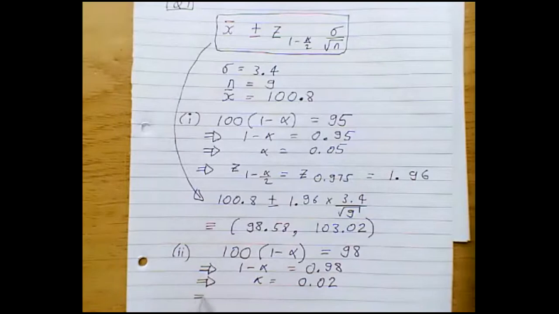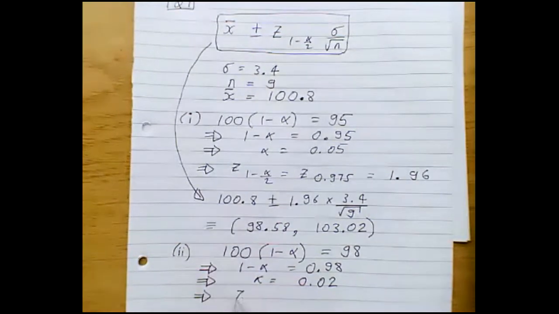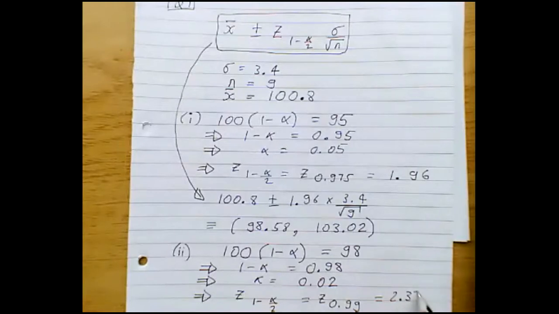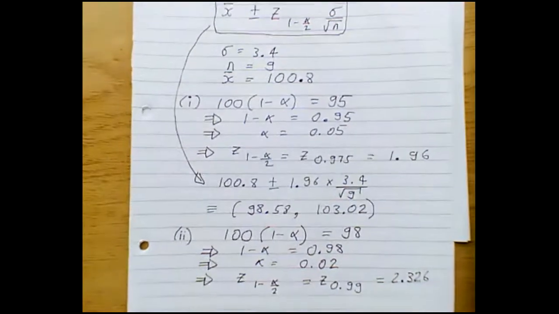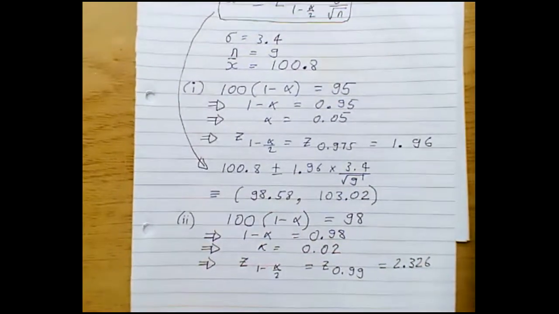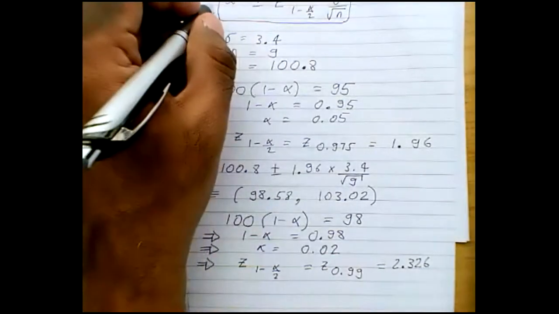So this implies that z, the percentile at 1 minus alpha by 2, if you read this off the table, will be 2.326.